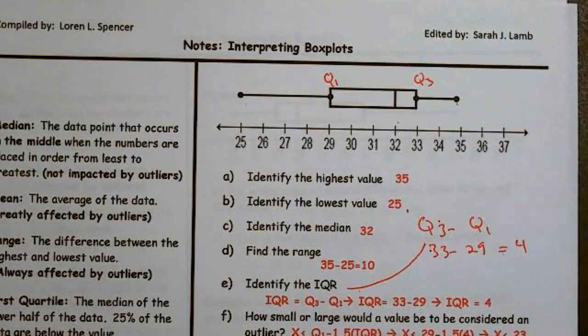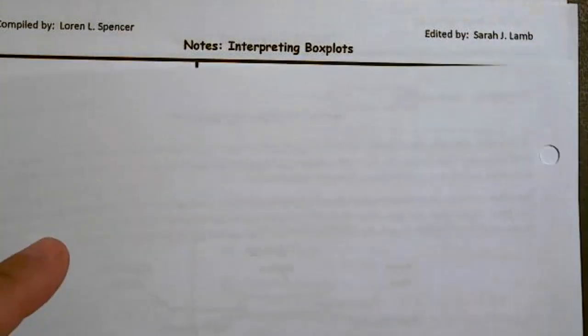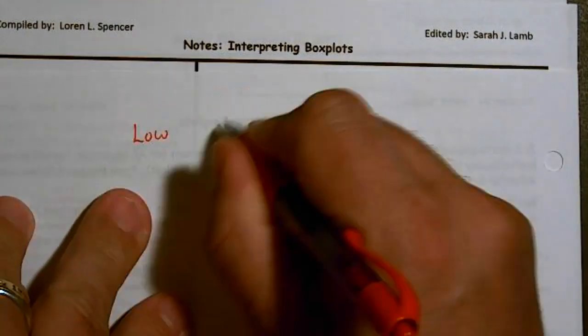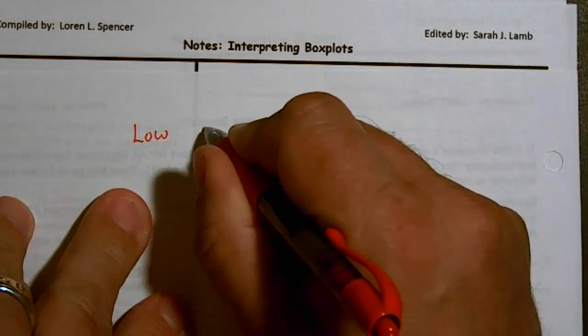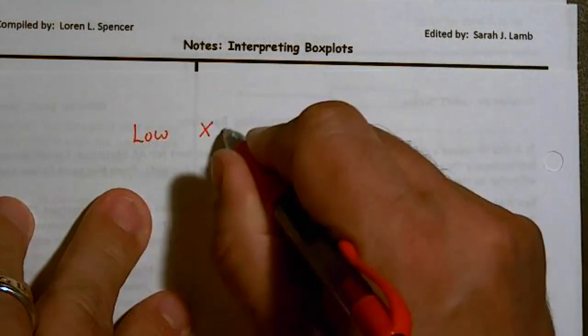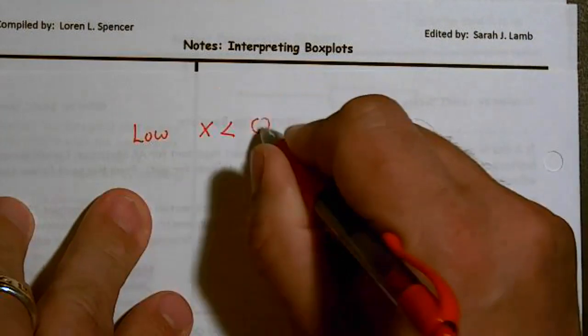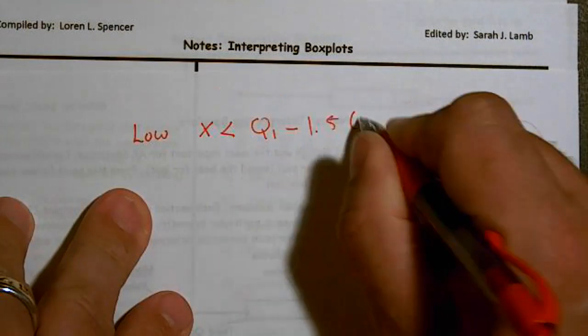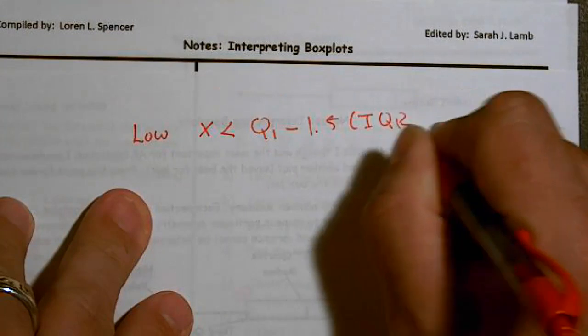Finally, we get to the point of how small must a value be to be considered an outlier? Well, to be an outlier on the low side, we're going to have this formula, and this is one you'll need to memorize. X has to be less than Q1 minus 1.5 IQR, right?